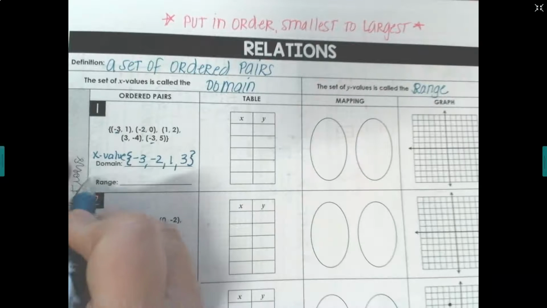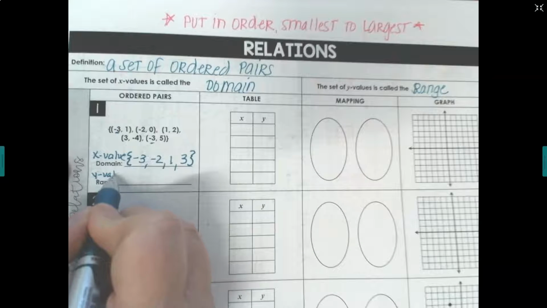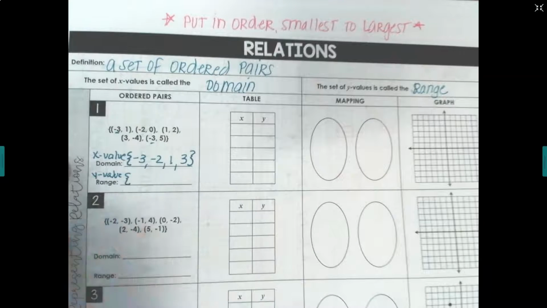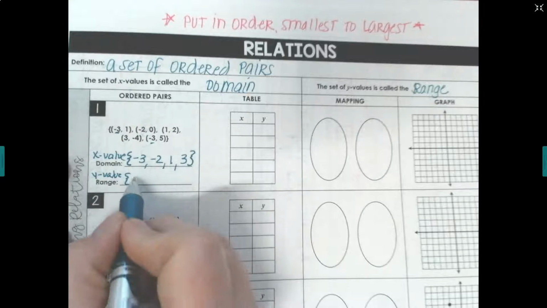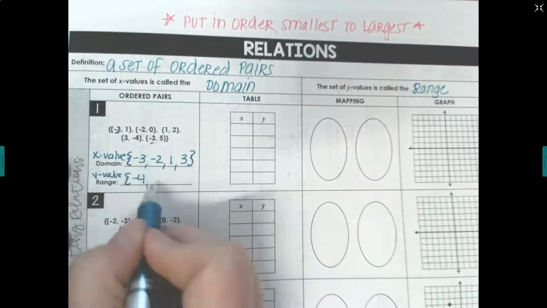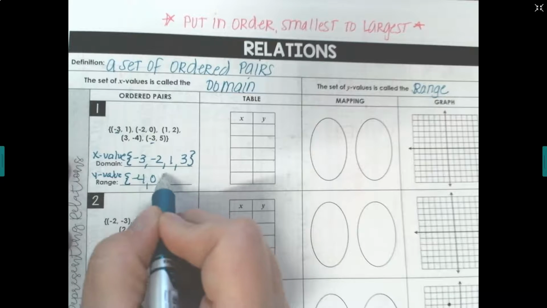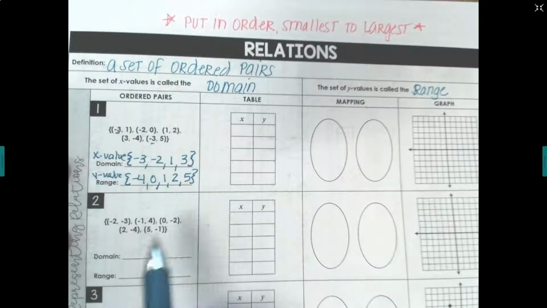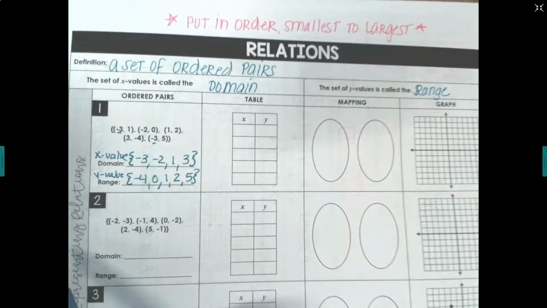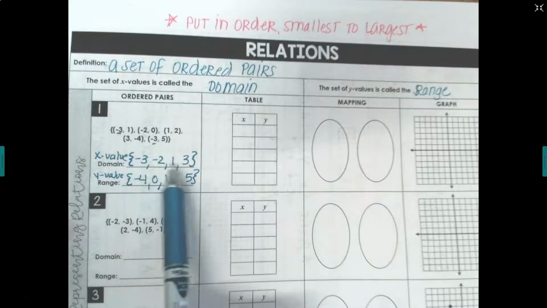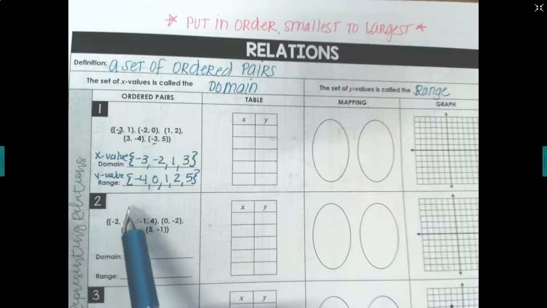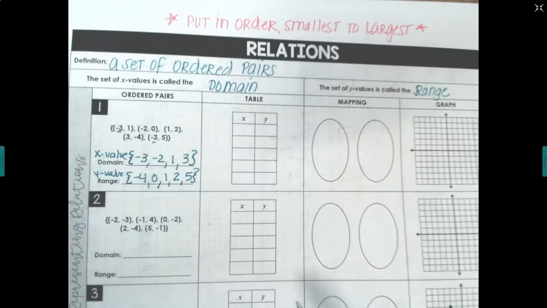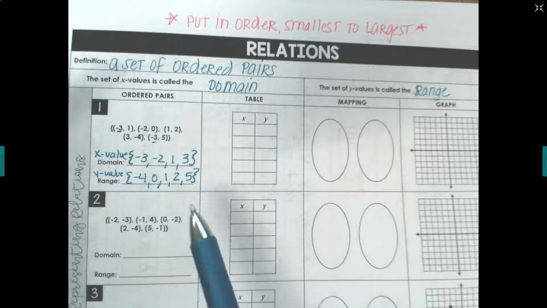Now for the range, remember the range is a y value. So we're just going to do the same thing. We're going to list the y values in order, smallest to largest. The smallest y value is -4, and then 0, 1, 2, and 5. So if I ask, what is the domain of this set of ordered pairs? The domain is these numbers. What is the range of those ordered pairs? I would list just the y values. So when we're looking at ordered pairs, this is how we can pull out our domain and range.